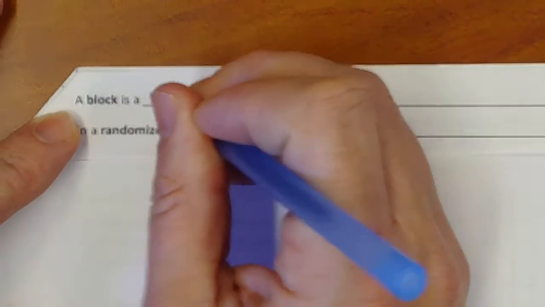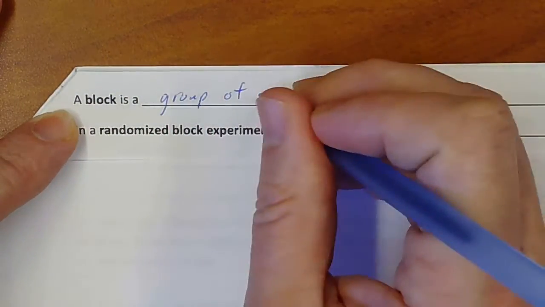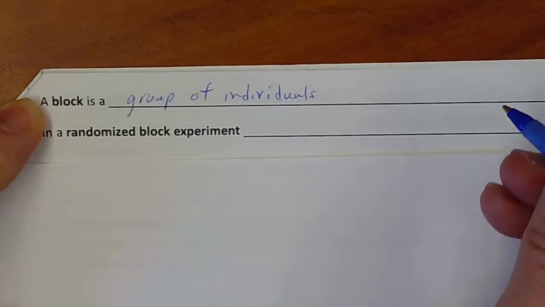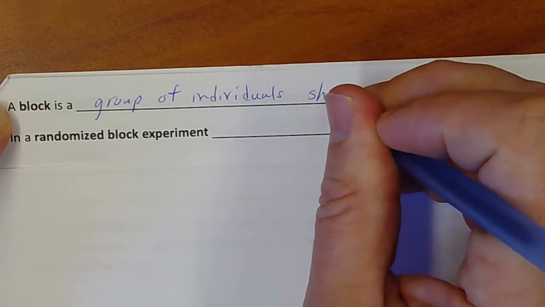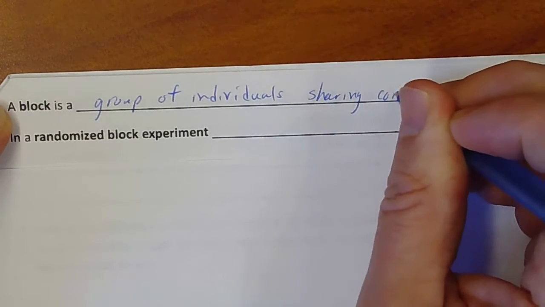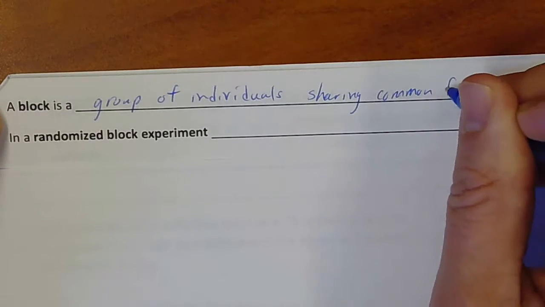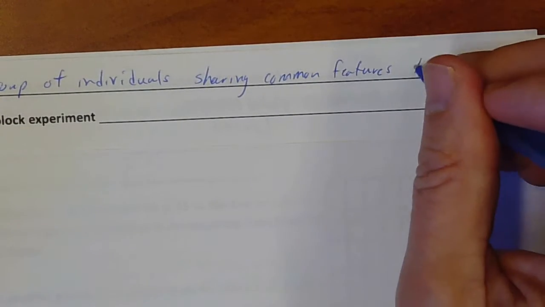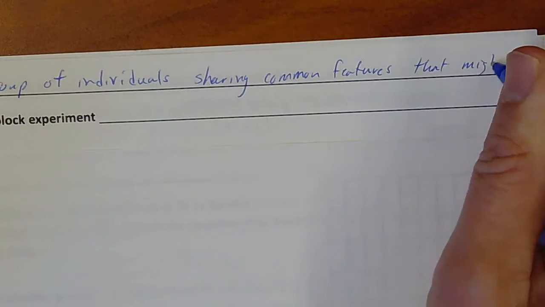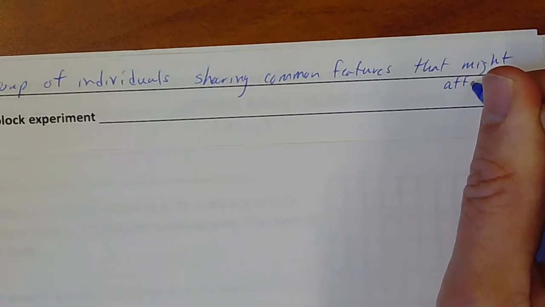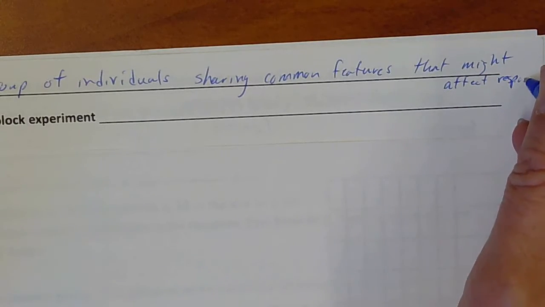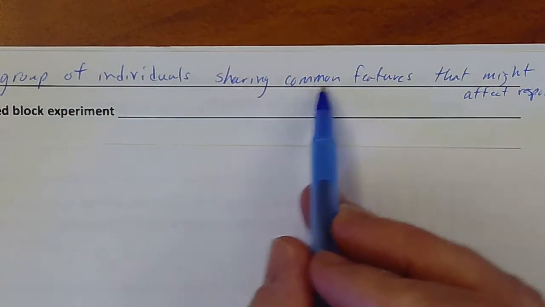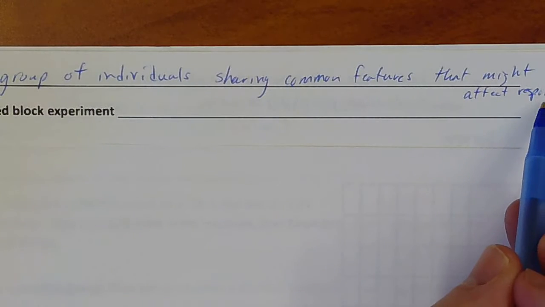Okay, a block. This is a group of individuals sharing some common features that might affect the treatment, or I think a better word is the response. Okay, sorry, not a lot of room there, but just try to squeeze it in. So a group of individuals sharing common features that might affect the response.